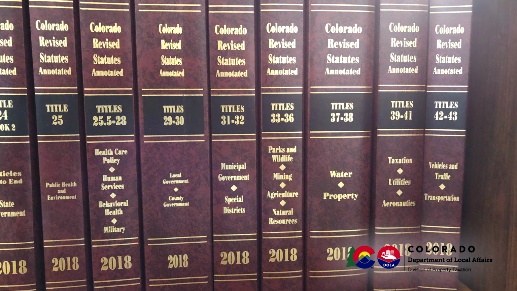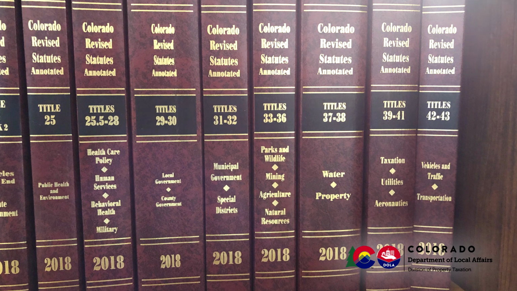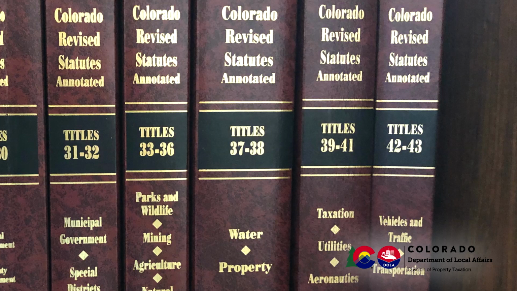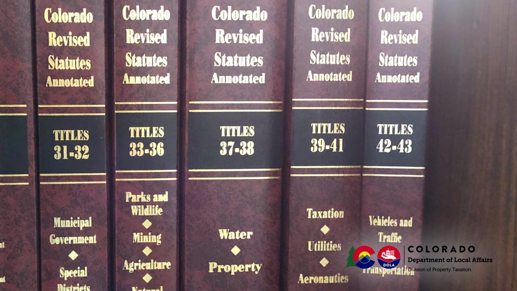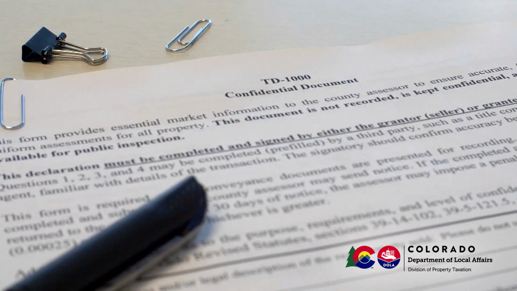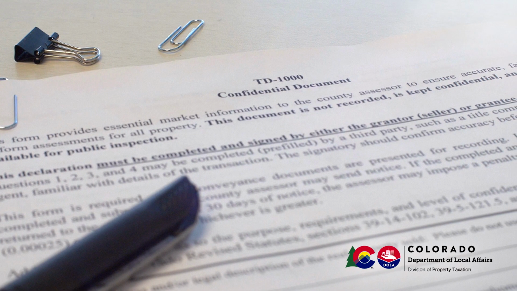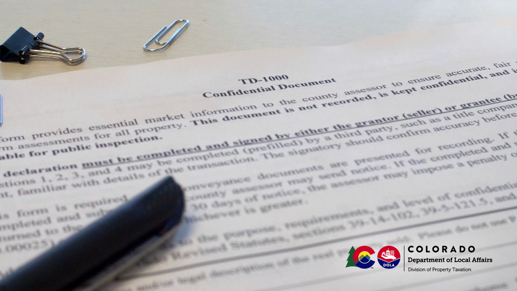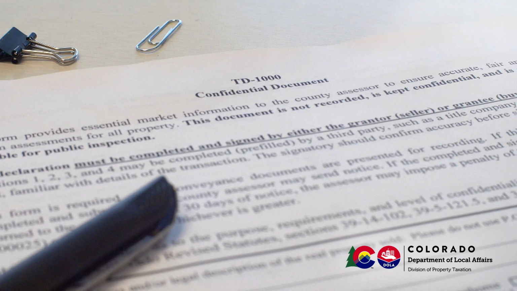To help the assessor with their sales confirmation process, the Colorado legislature has written into statute that any conveyance document presented for recordation shall be accompanied by a declaration prescribed by the property tax administrator. The prescribed form, the Real Property Transfer Declaration, or TD1000, is a document used by county assessors in Colorado in lieu of the sales contract.